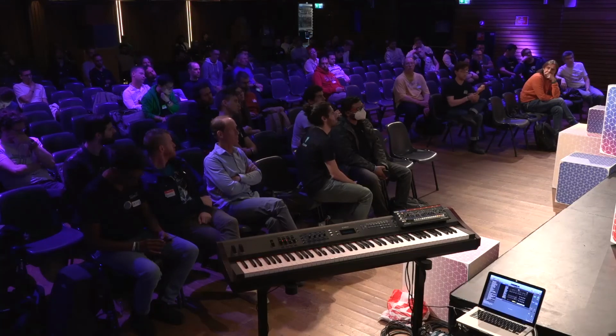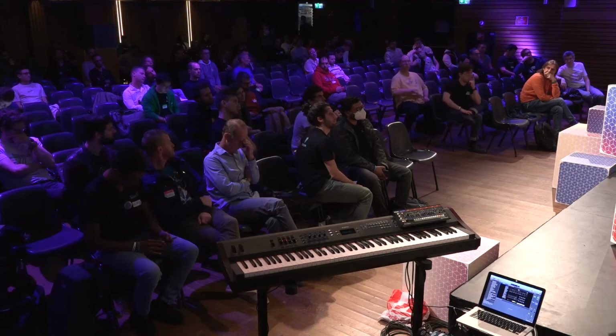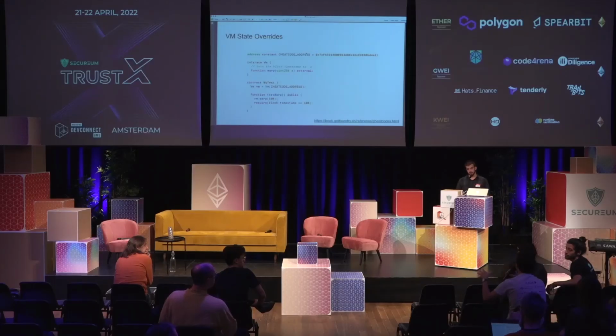Is the goal with Foundry to somehow work together with Hardhat, or to provide the ability to also have some other framework to provide these other kinds of tests?